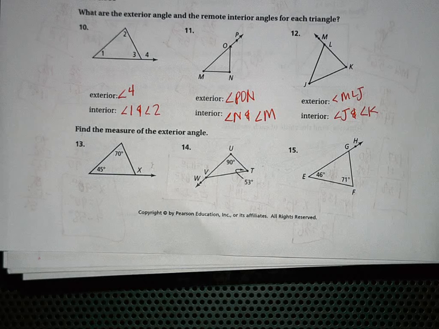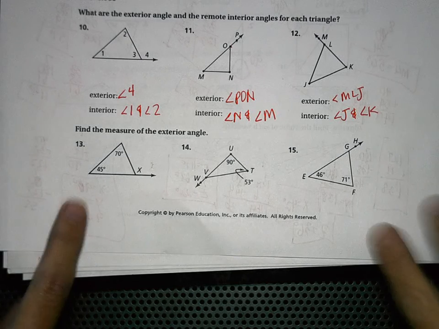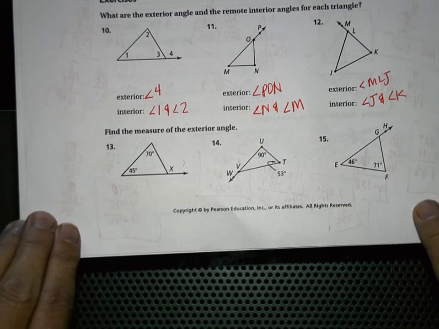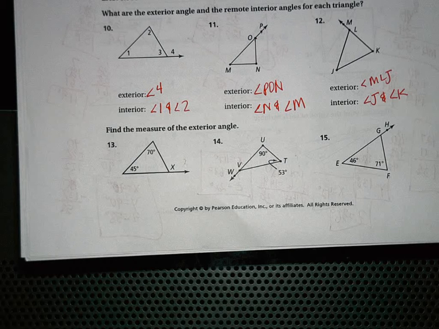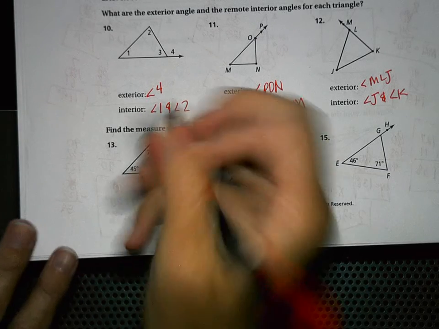All right, 13. Do you think you can solve that? Yes. Okay, I'm going to give you 10 seconds. All right, who thinks they have the answer? Okay, Jordan, what'd you get? Okay, so what two numbers do we add? 70 and 45.